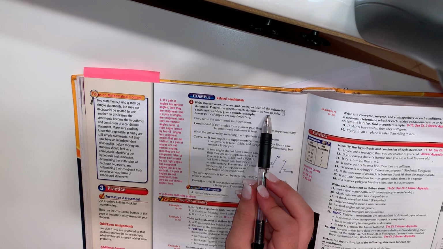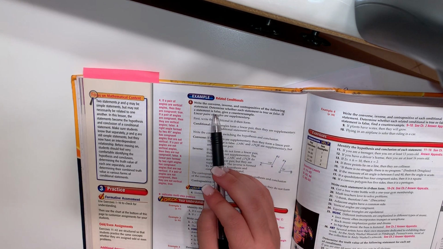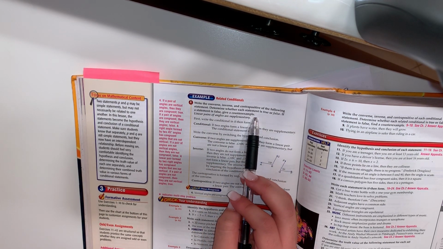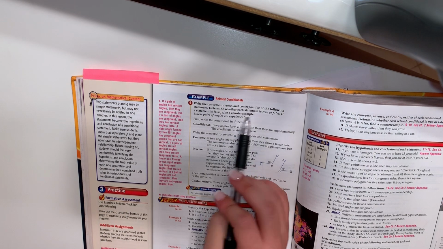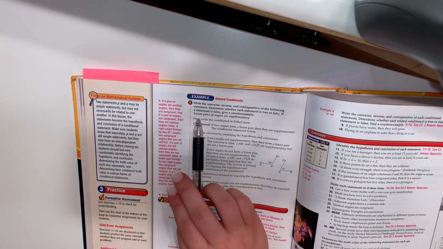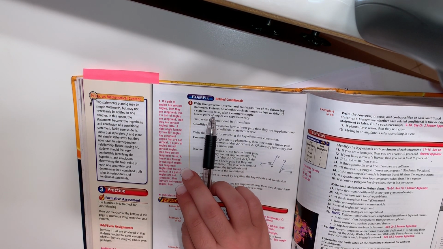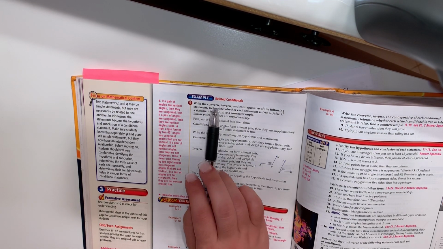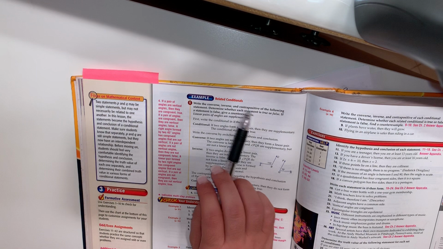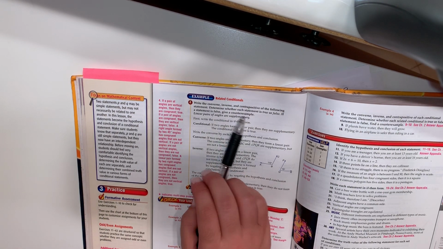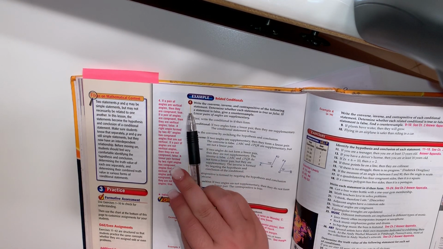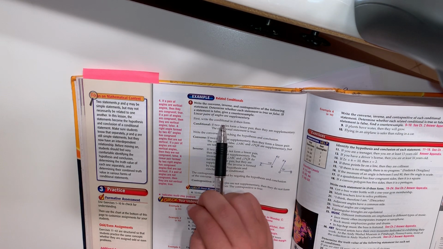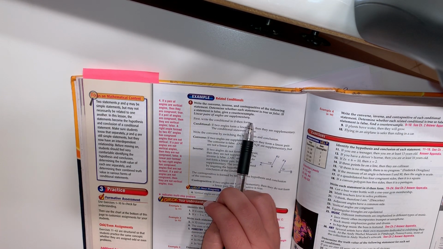Determine whether each statement is true or false. If a statement is false, give a counterexample. This is kind of relating to the last lesson we did. The statement they give us is: linear pairs of angles are supplementary. Before I even write the converse, the inverse, or the contrapositive, I need to write this as a conditional statement. Now, what's a conditional statement? Remember, conditional is an if-then format.